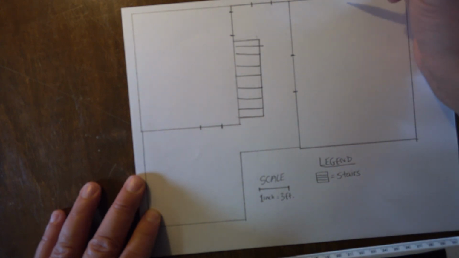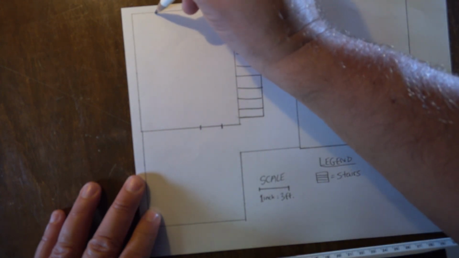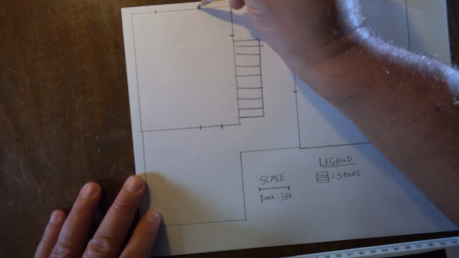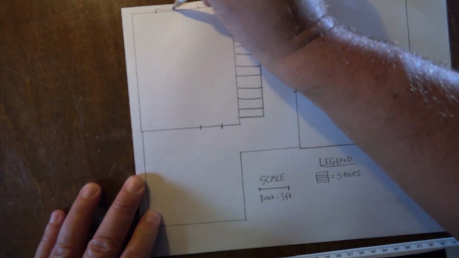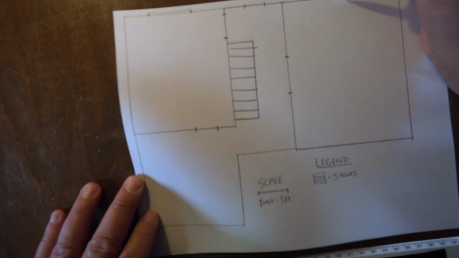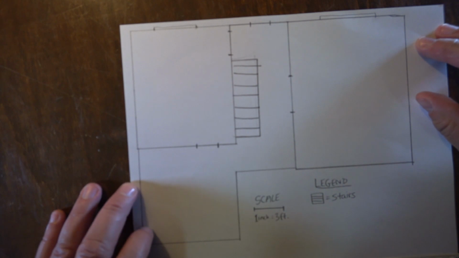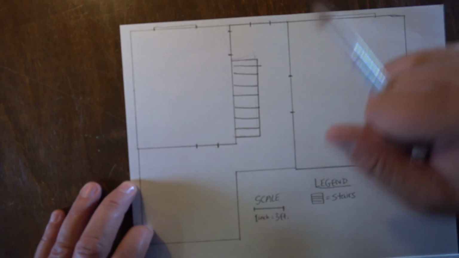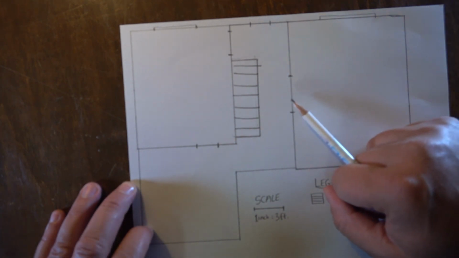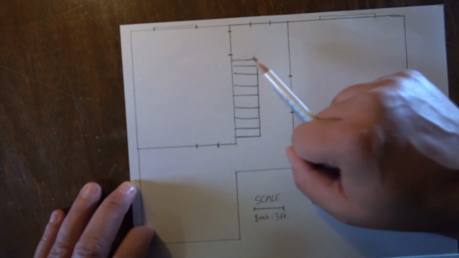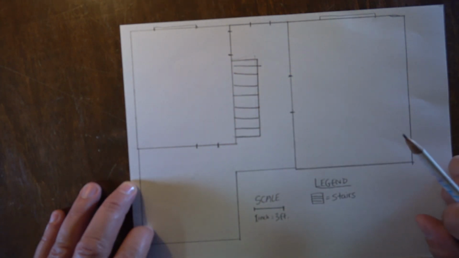I can put in windows. Remember the big window in the dining room? It's kind of up here. So I can kind of give myself an idea of where those windows were, where the doors were. I think that's going to be helpful too to anybody looking at this map to be able to navigate and see like, okay, this is the doorway where I would go into the living room. This is the doorway where I can go into the dining room. Alright?